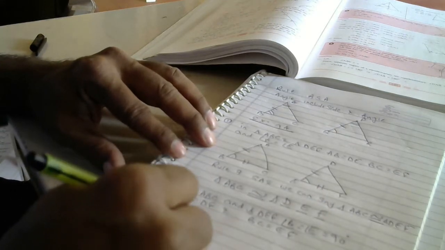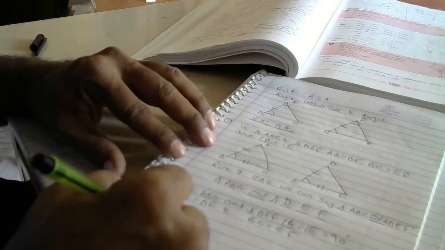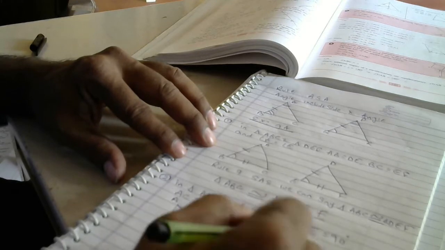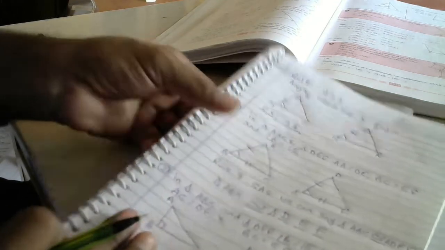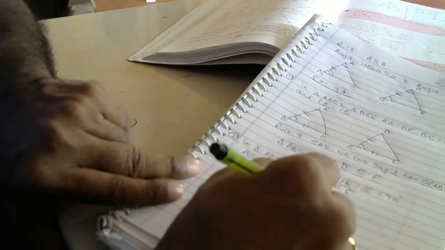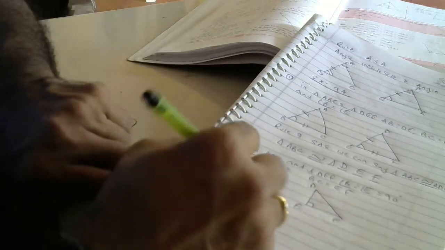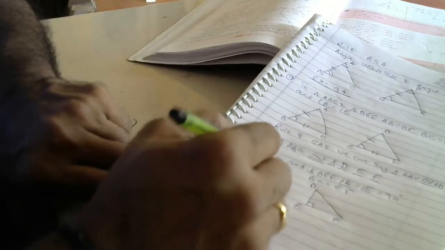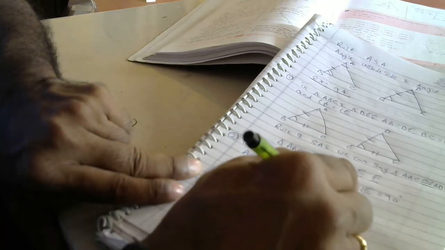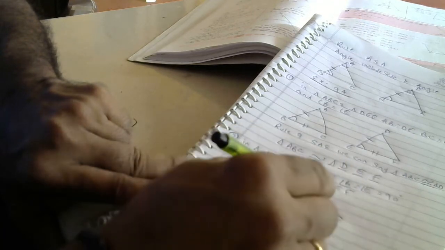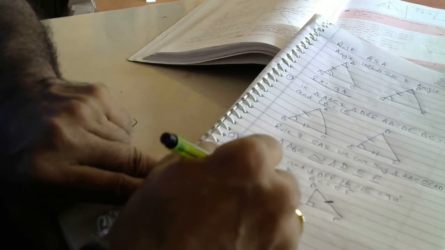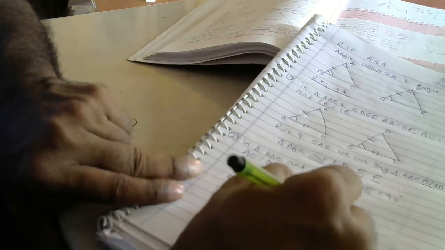In triangle ABC, angle B is equal to 90 degrees, given, and in triangle DEF, angle E is equal to 90 degrees. Now what they are telling: AC is equal to DF. So AC is the hypotenuse, DF is also, AC is equal to DF. BC is also equal to EF.